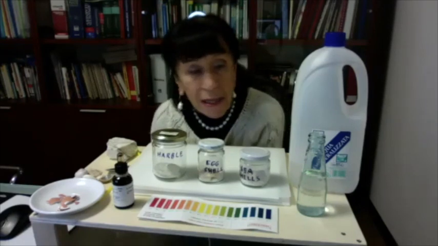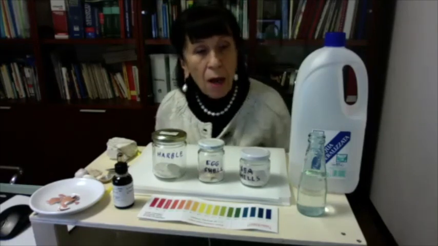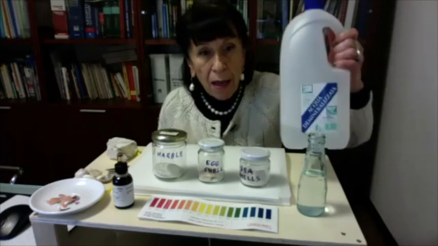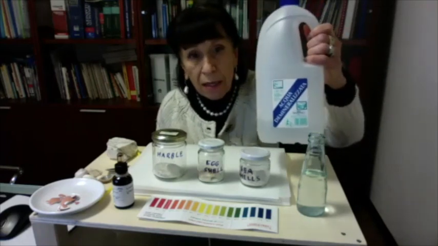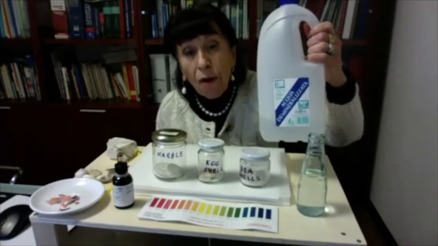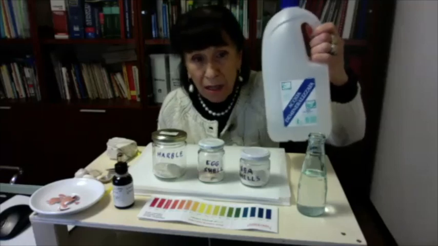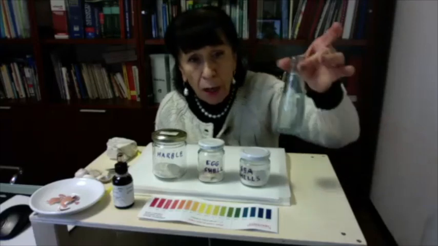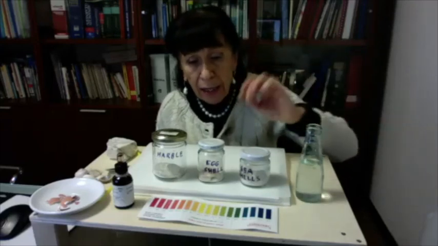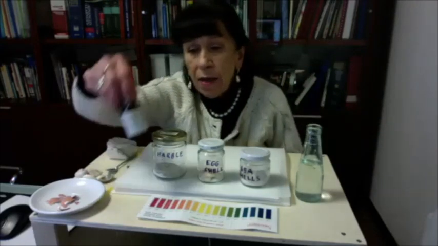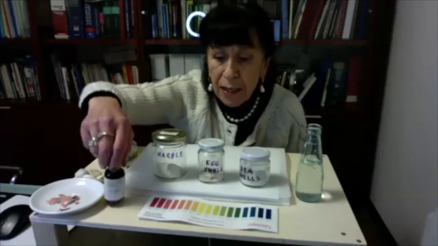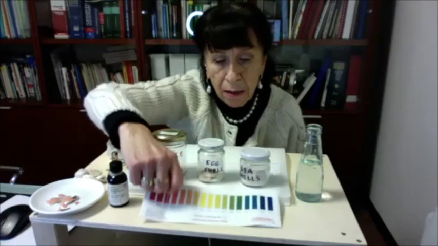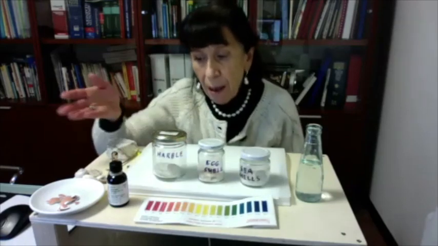The needed materials are very few. We need only some distilled water, the type used for ironing, not specific lab equipment, a small bottle, and universal pH indicator with a color scale, and some material made of calcium carbonate.